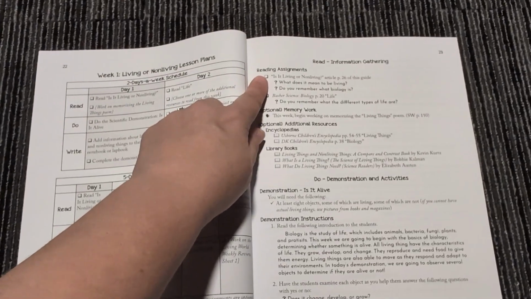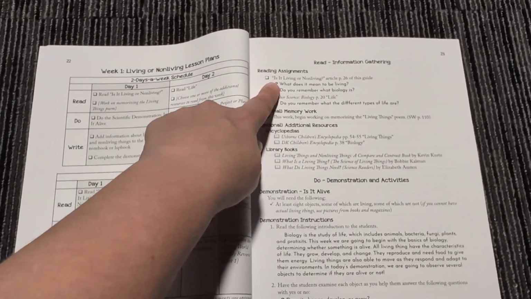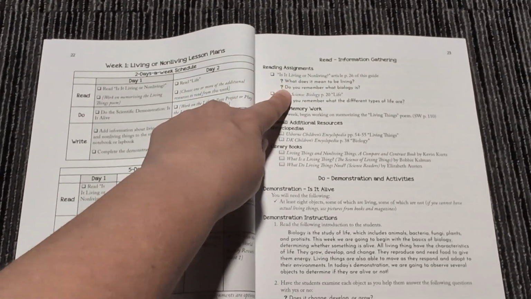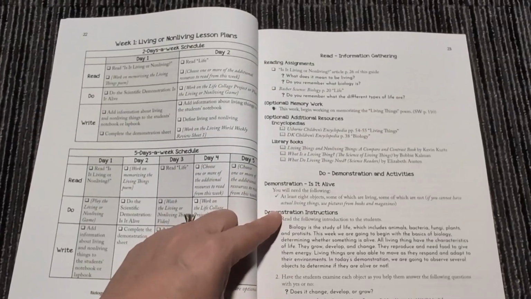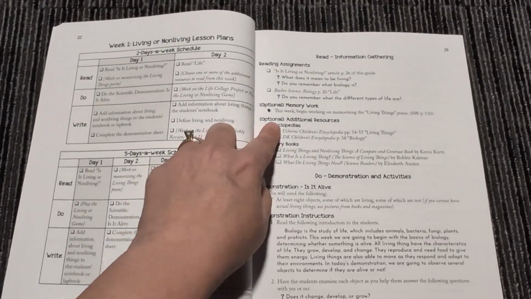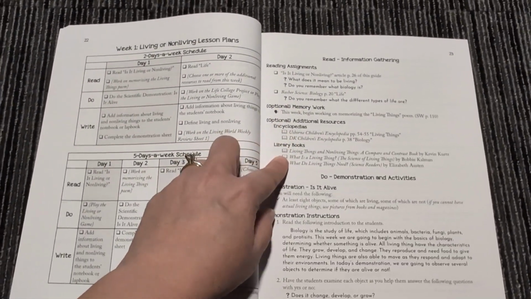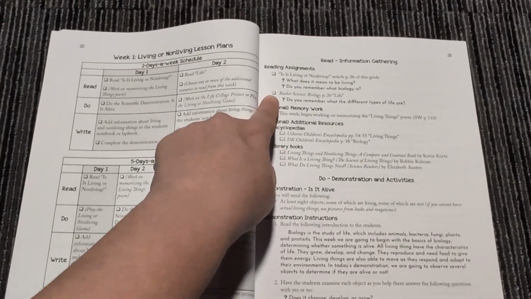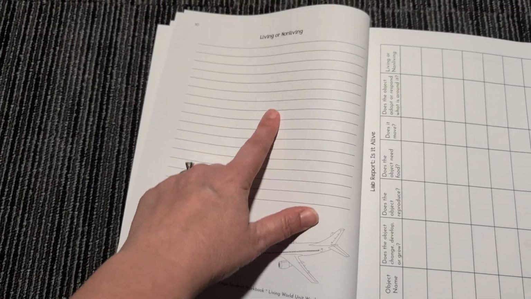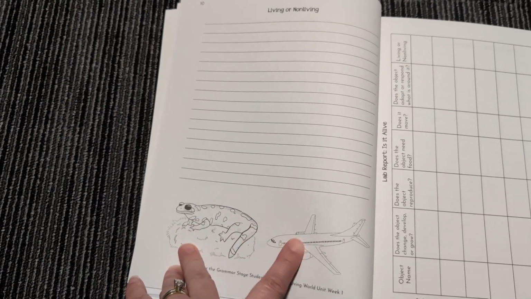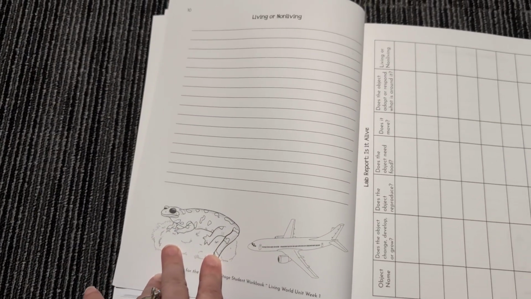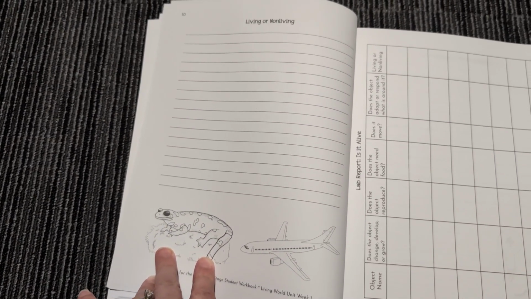After that, you'll have the teacher information. It'll begin with reading assignments. So you'll have the reading assignment from the encyclopedia along with questions that you can ask your student after you've finished reading. If you want to add additional encyclopedia readings or additional library books, we've given you possibilities there. In the student workbook, you'll have a narration sheet with blank spaces and custom pictures for your student to fill out based on what they've learned from the readings.